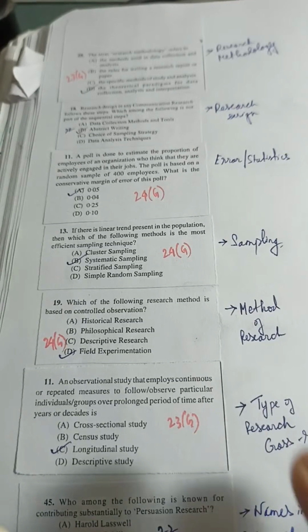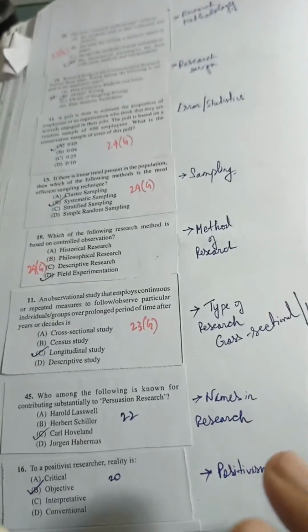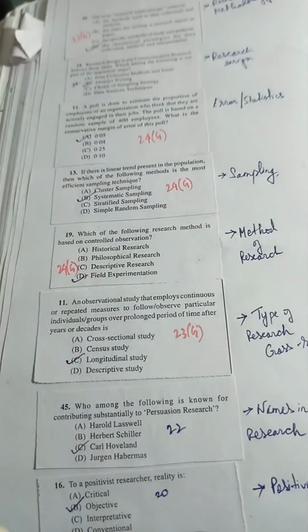Now coming to the next question, which is a type of cross-sectional research. Here we can see an observational study that employs continuous or repeated measures to follow and observe particular individuals or groups over a prolonged period of time, after years or decades, is a longitudinal study. As you are stating years, you are stating decades, so it's a longitudinal study.